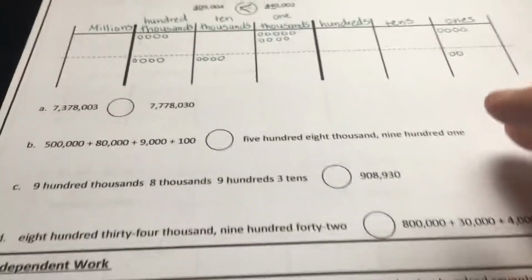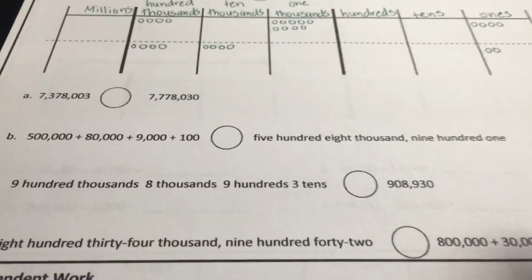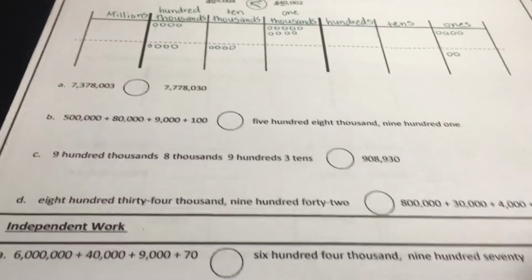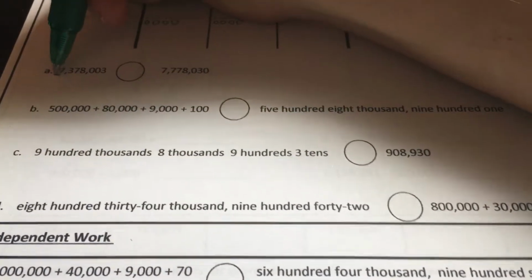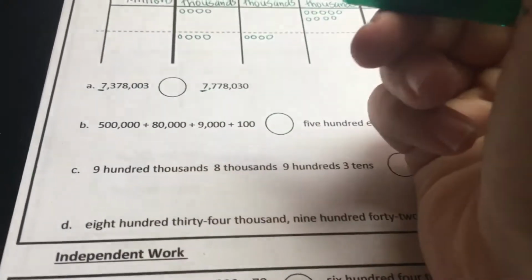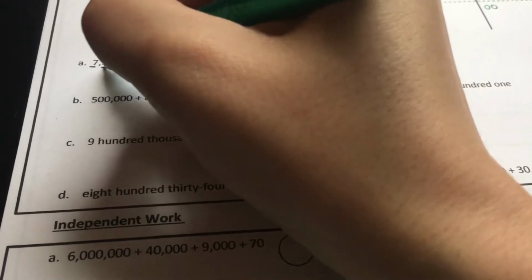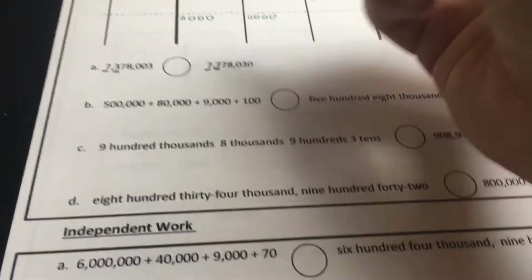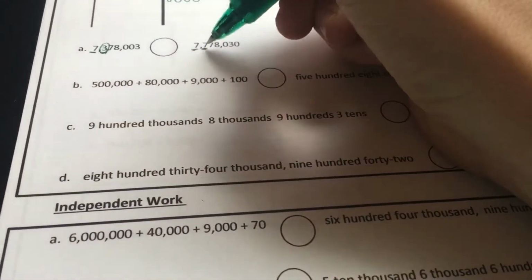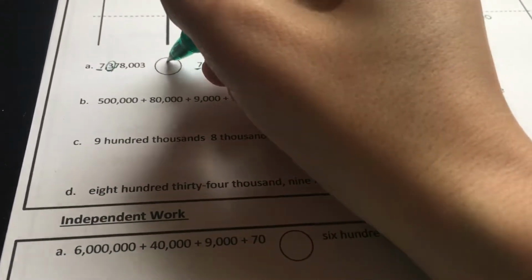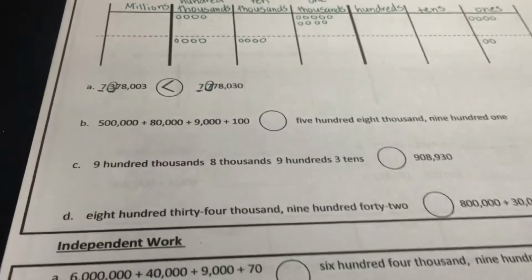Next, I'm just going to do it without the place value chart. So again, remember when we compare, we want to work at our greatest place value and then to our smallest. So in our first number here, we have 7 million. We have 300,000s. But here we have 700,000s. So which is bigger, 300,000s or 700,000s? Well, I know that 700,000s is bigger, so my alligator is going to eat the bigger number because it's hungry.